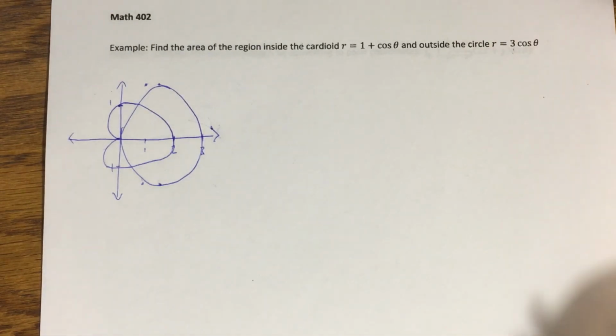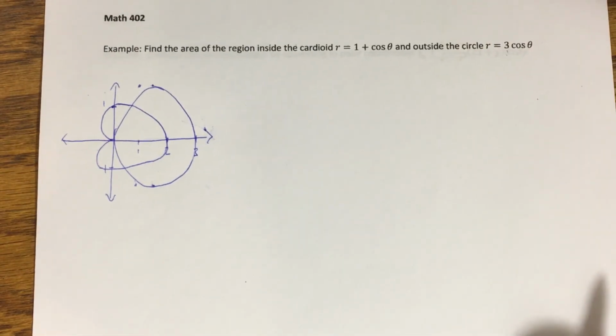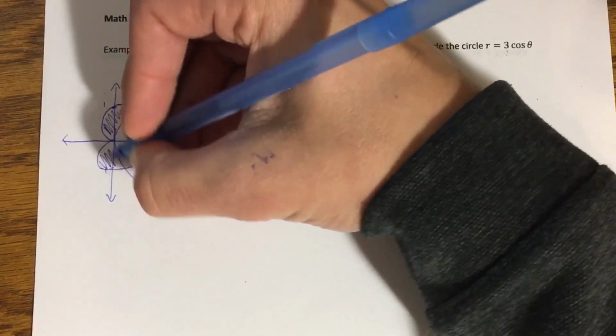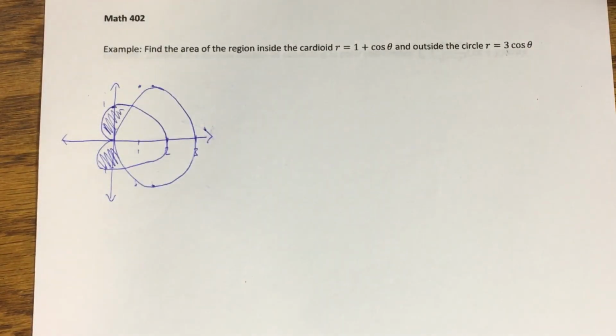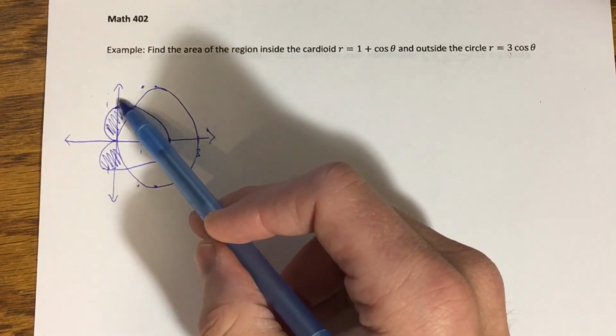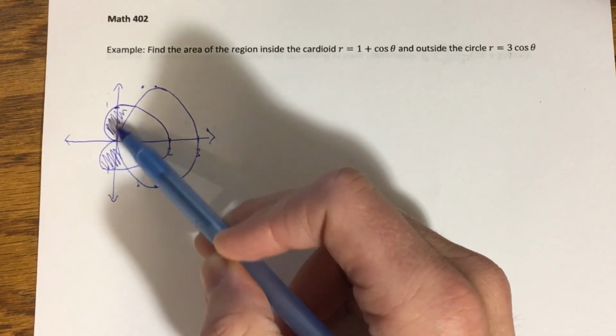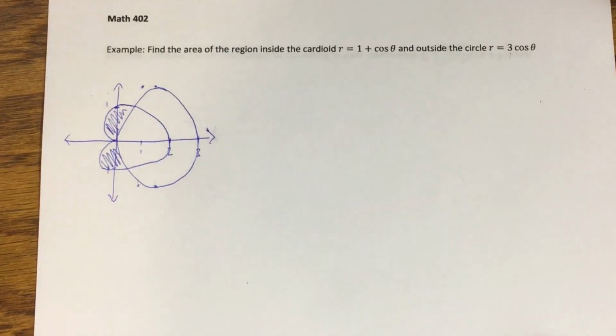All right, so the description says we're looking for the region inside the cardioid and outside the circle. That's this region right here. Okay, now we want to use the symmetry to our advantage, kind of like the previous examples. So if I were to just find the area of this region right here, I could double it to get the total area between those two parts.